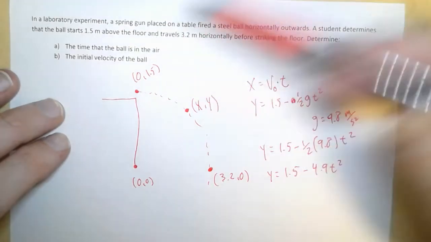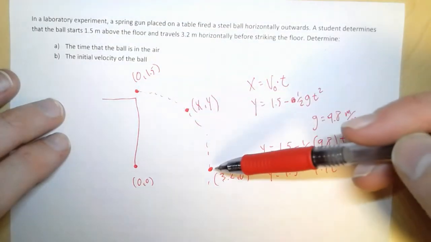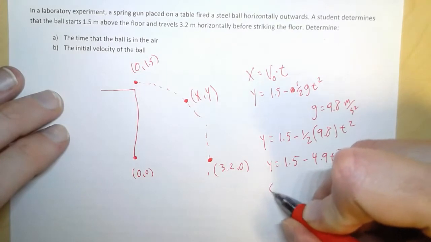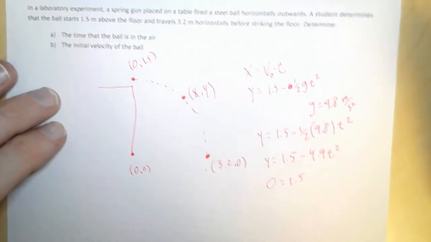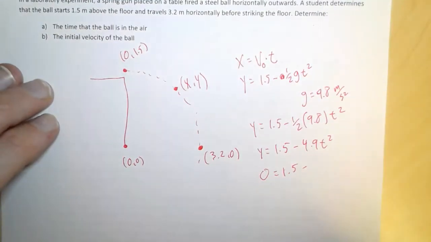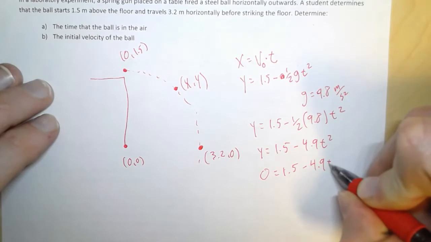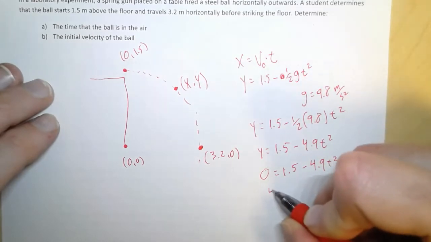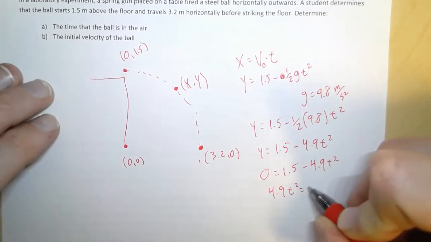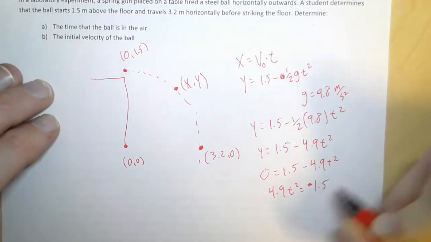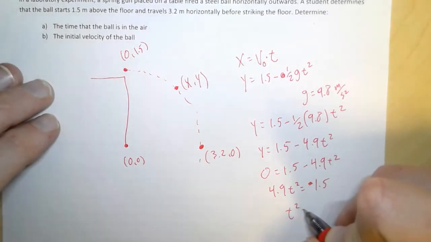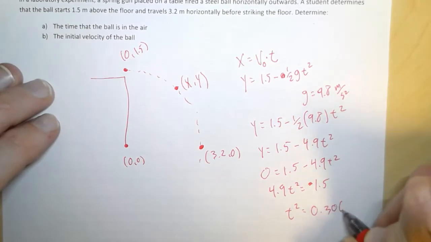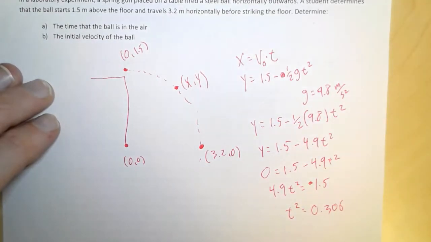So we want to know the time that the ball is in the air. So essentially, how long does it take for it to hit the ground? So I want to solve for when y equals 0. So we substitute 0 in for y. And then we have 1.5 minus 4.9 t squared. I'll add the 4.9 t squared to the other side. And that equals 1.5. And so then I'll take 1.5 and divide by 4.9. And so t squared equals 0.306. And then we take the square root of that.